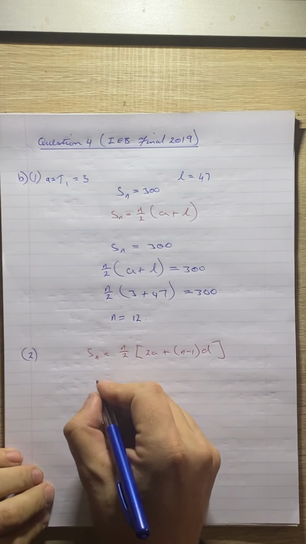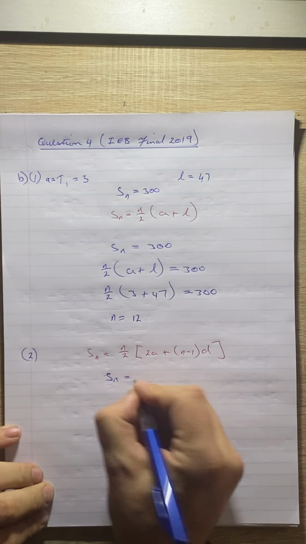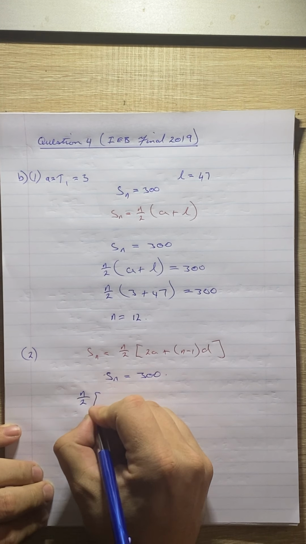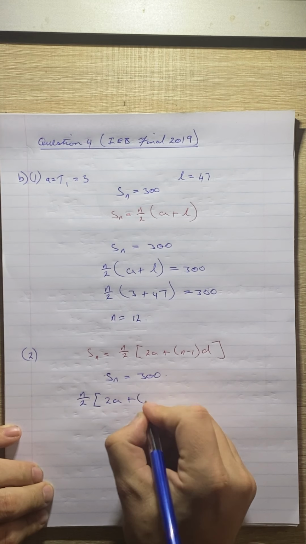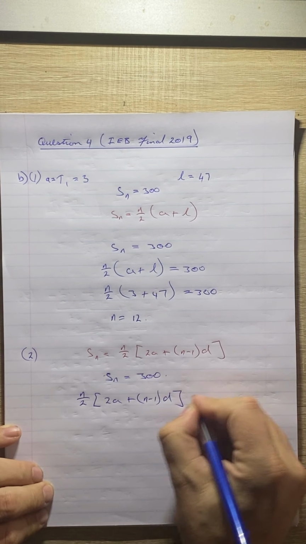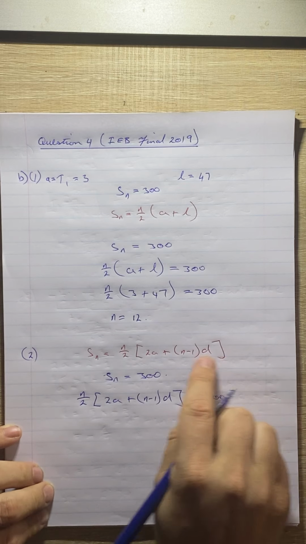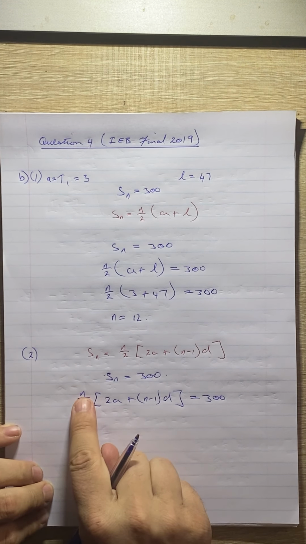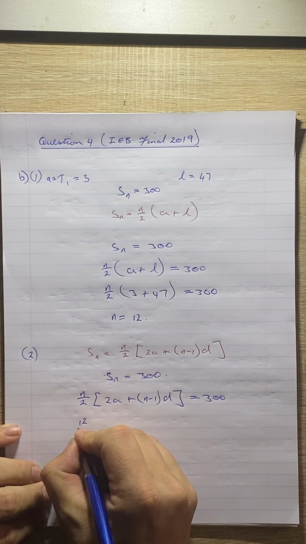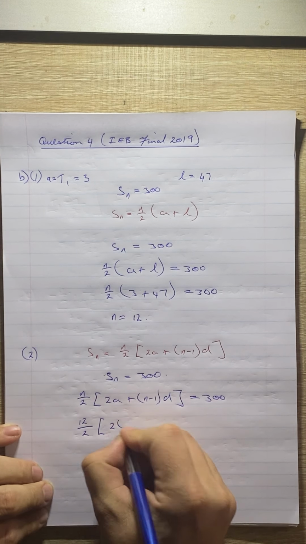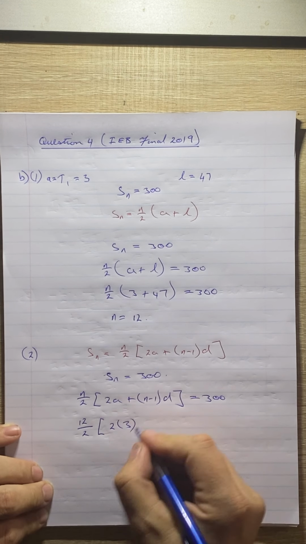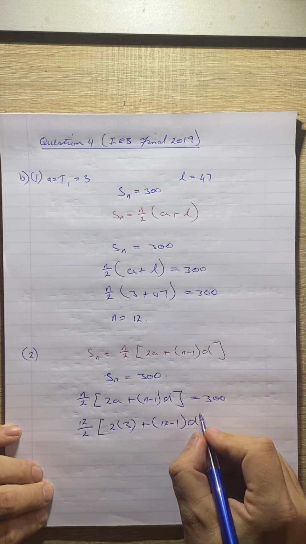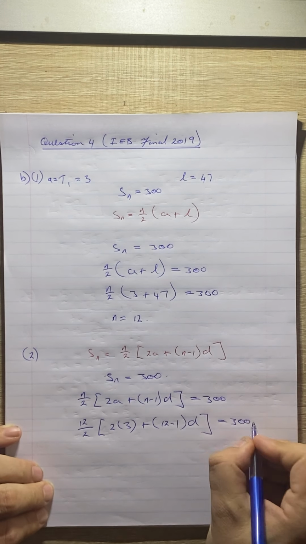So I'm just going to say that Sn equals 300. So we get n over 2 times (2a plus (n minus 1) times d) equals 300. Oh yes, and grade 12s, this formula is on your formula sheet, so you don't need to know that one off by heart. So we know what n is, it's 12 over 2, times (2 times a, which is 3, plus (12 minus 1) times d, we don't know what that is) equals 300.